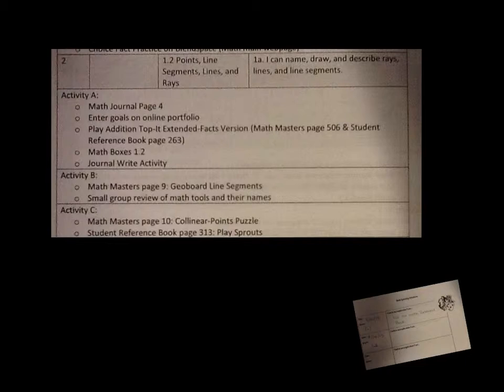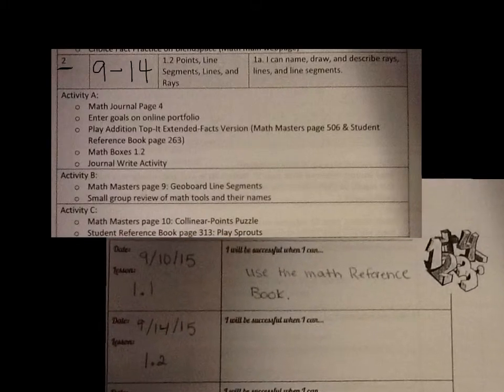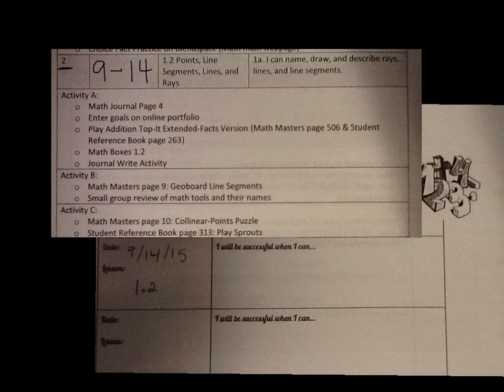Each day, remember, we start with setting our learning intention, which is like our learning goal. On your math journey sheet, we are on day 2, and then you need to fill in the date. Today is 9-14. You can see on here that the learning target today is I can name, draw, and describe rays, lines, and line segments. So we then go over to our learning intention sheet and we find the second box.